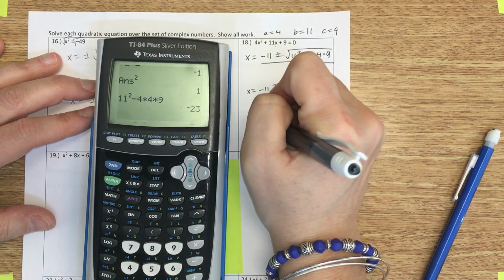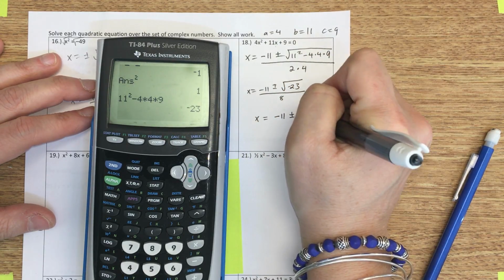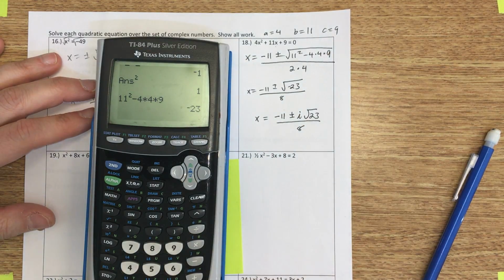So at this point, the problem is almost done. All I have to do is take out the i. I've got negative 11 plus or minus i root 23 over 8. And that is done.